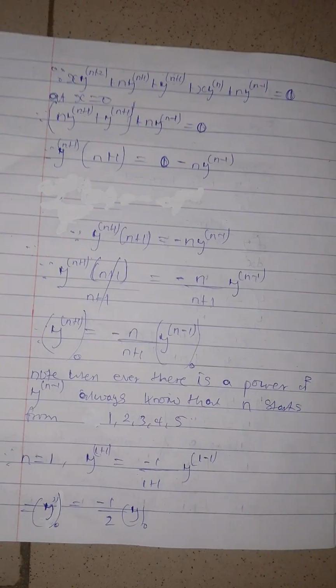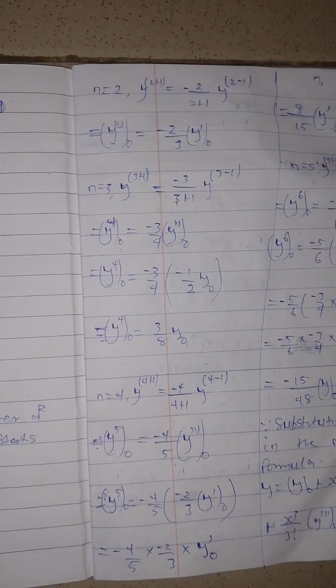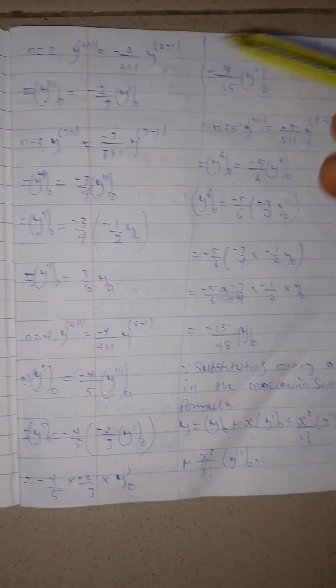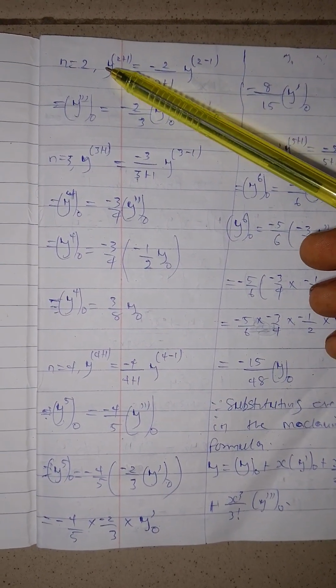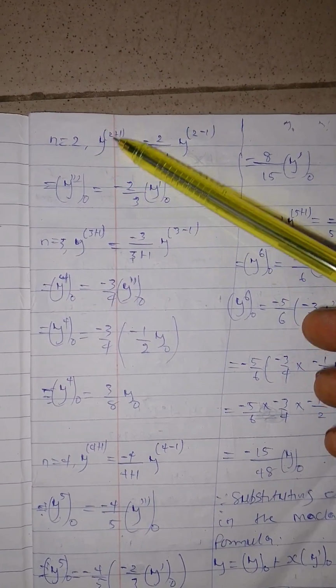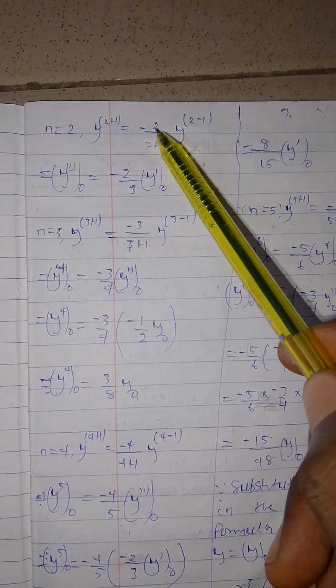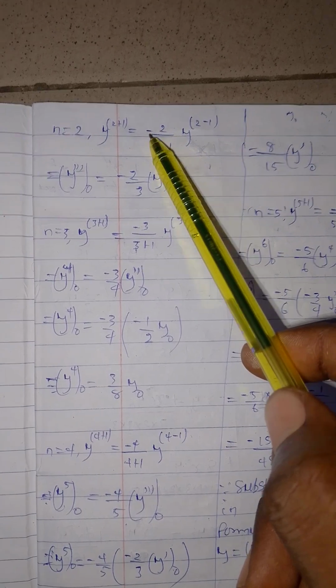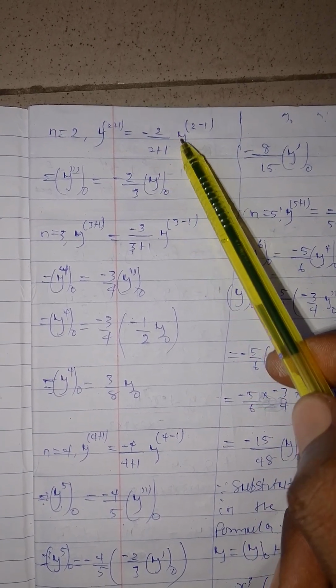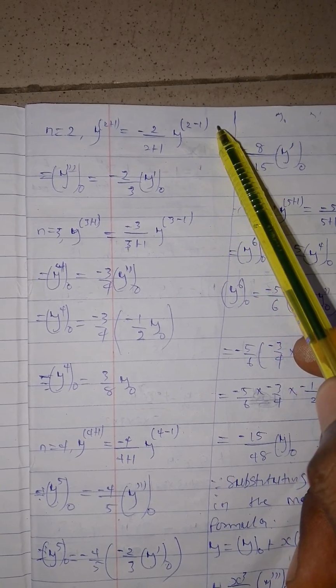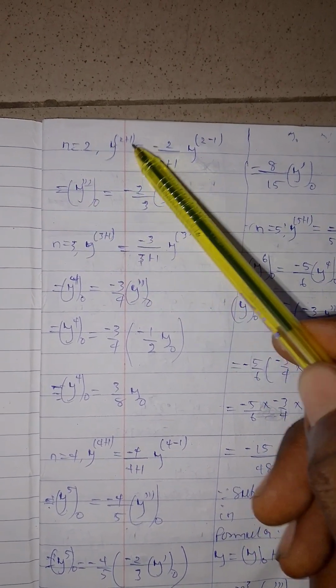Now again, when n is 2, you understand? So that is it. If you see this, when n is 2, you equate it in the equation. So when n is 2, that becomes y raised by n plus 1, that is 2 plus 1, equals this n over n plus 1. So that becomes, n is 2, minus 2 over 2 plus 1, times y raised by n minus 1. So where n is 2, that becomes 2 minus 1. So that becomes equals y, 2 plus 1 is 3.